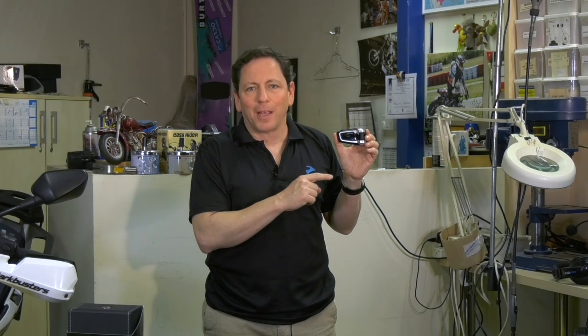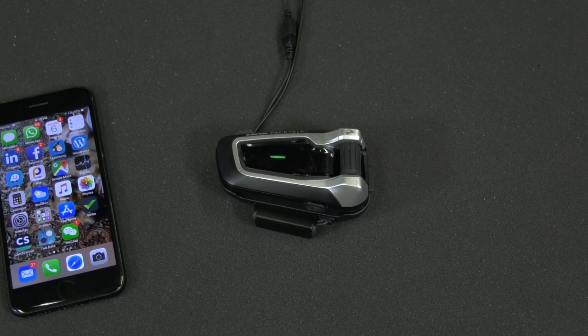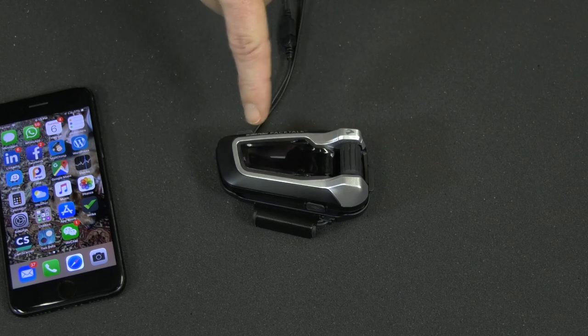Activating your mobile phone has been made much simpler. Let's go through all the major changes. To answer a call, simply press any one of these buttons. Let's see how.